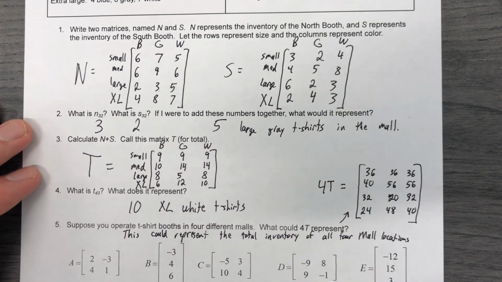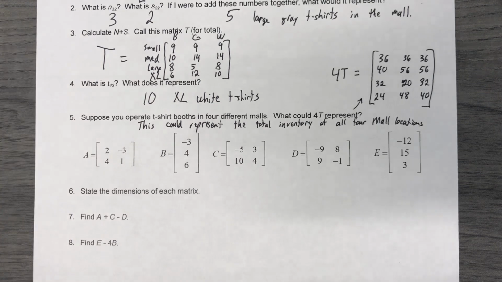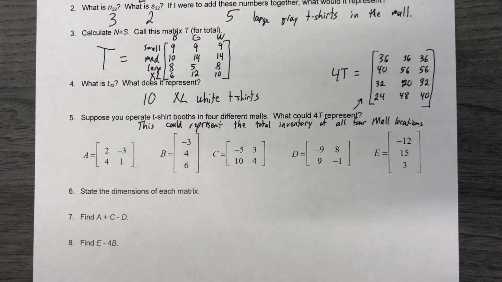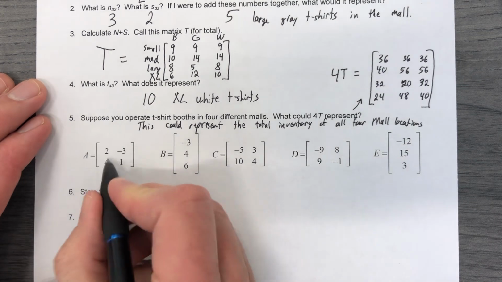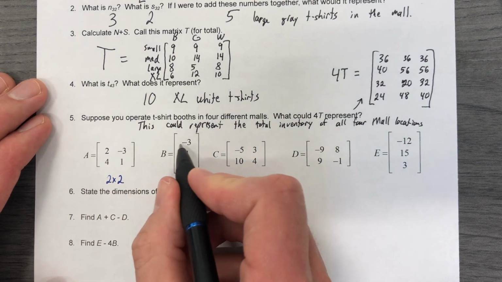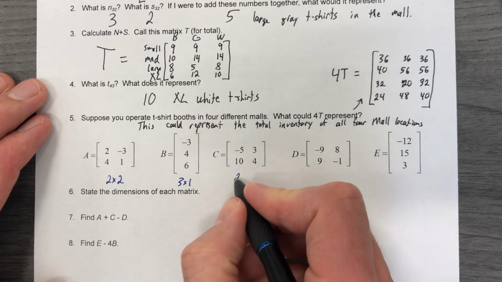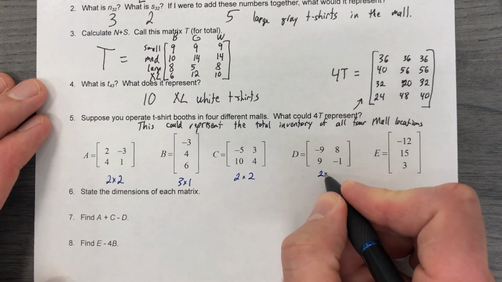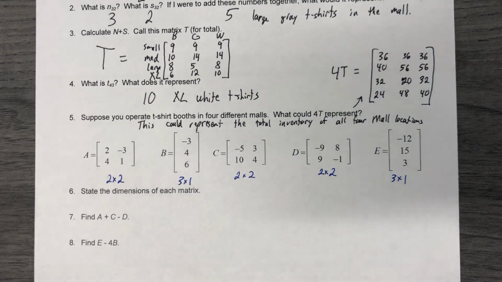Okay. 3 more problems down here, and these 3 problems are just going to drive the point home of what to do in specific situations based on the way things are represented. It'll go very quickly. First, we're going to state the dimensions of each matrix. I'm going to switch colors for that. Let's go blue. This matrix has 2 rows and 2 columns, so it's a 2 by 2. This one has 3 rows and 1 column, so it's a 3 by 1. Another 2 by 2, another 2 by 2, another 3 by 1, and I want to point out something here.